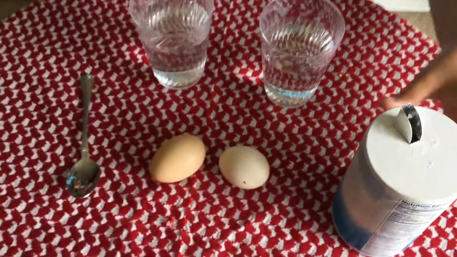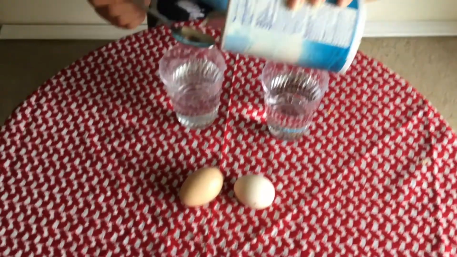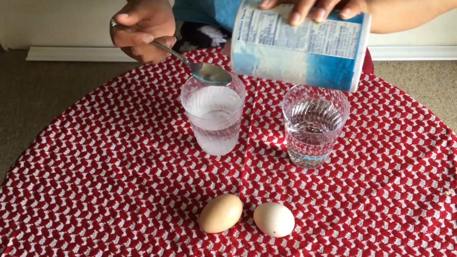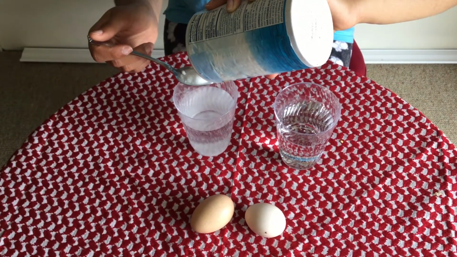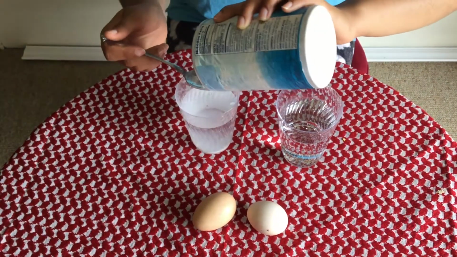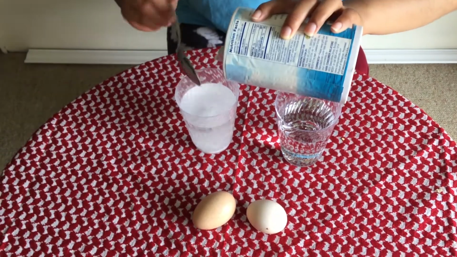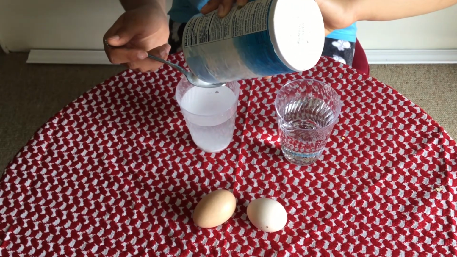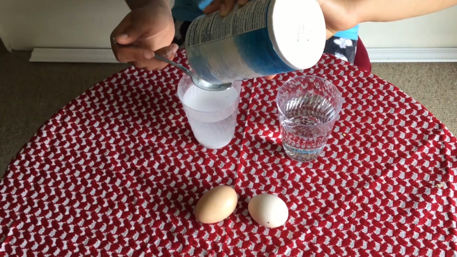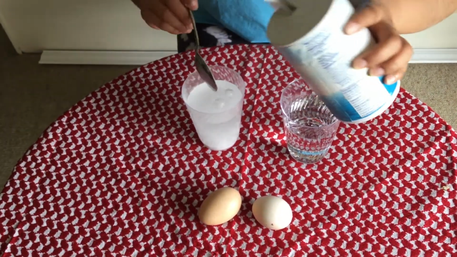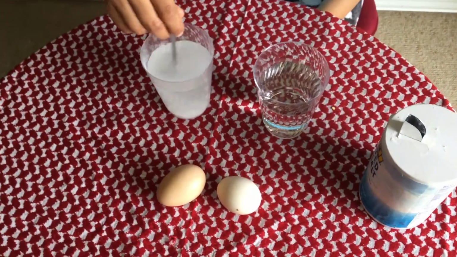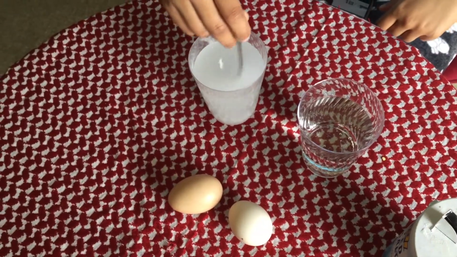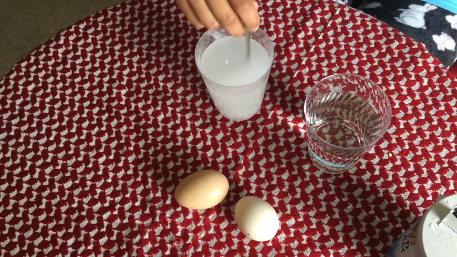We are going to put 6 tablespoons of salt in 1 glass of water. 1, 2, 3, 4, 5, and 6. We are going to mix it. The other one won't have salt, okay? And then we are going to put the egg.